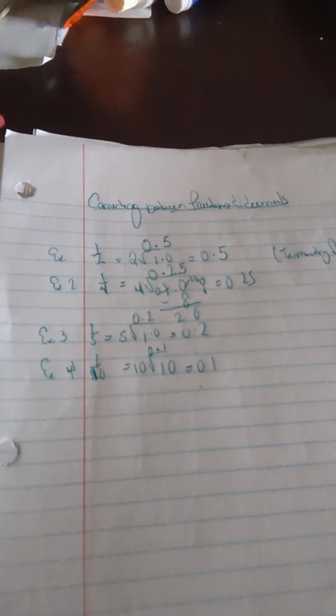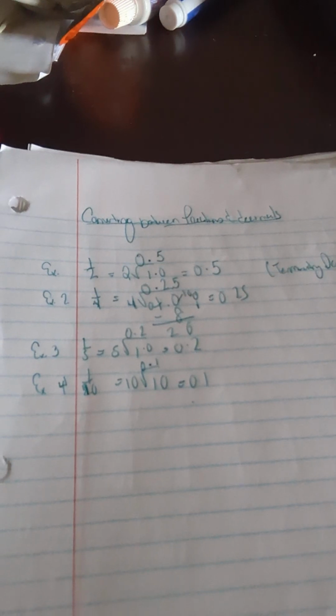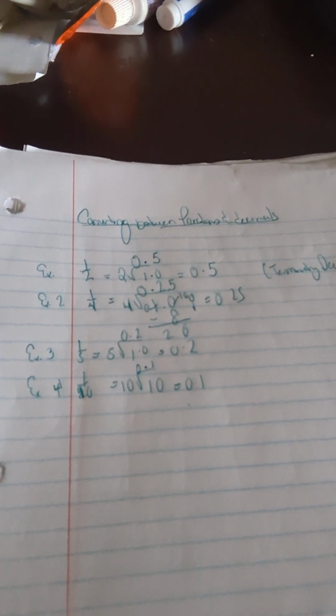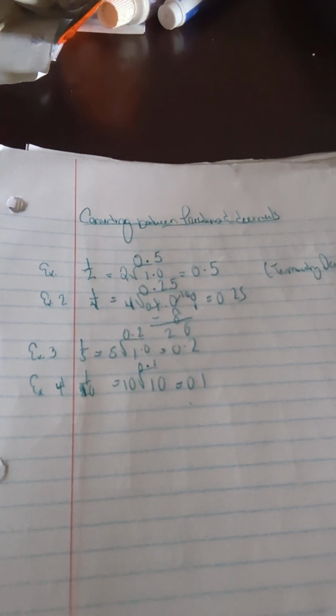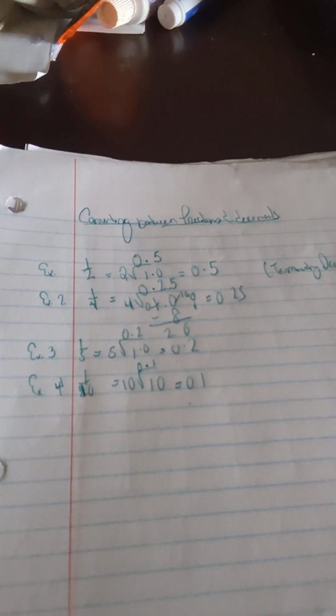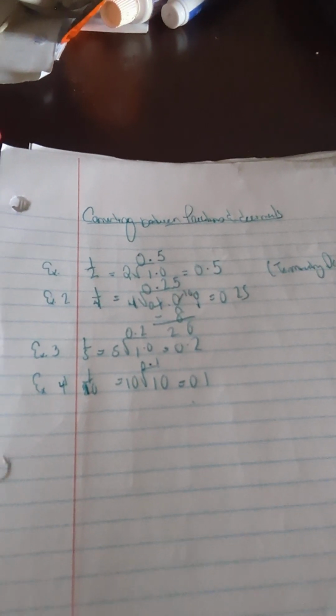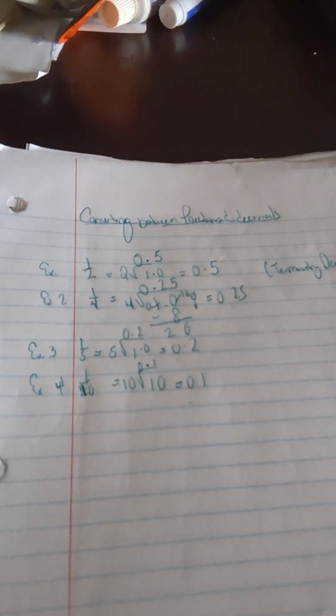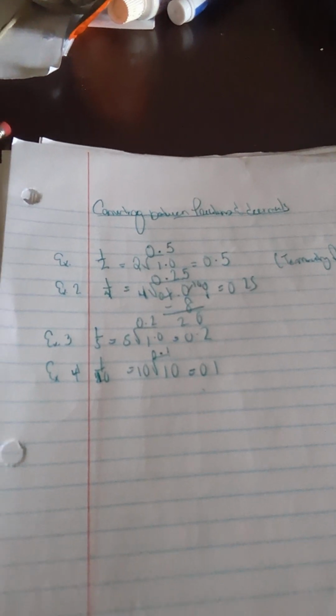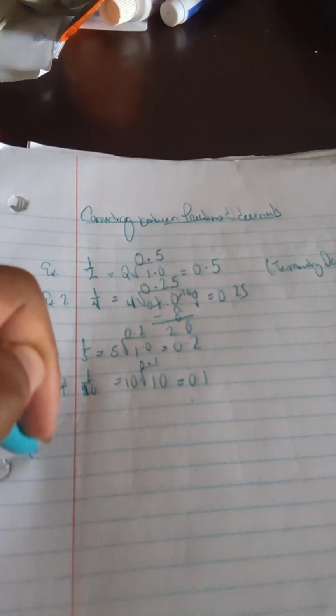But then we also have decimals called non-terminating decimals. A non-terminating decimal is a decimal that repeats itself. So for example, an example of a non-terminating decimal would be something like 1/3.